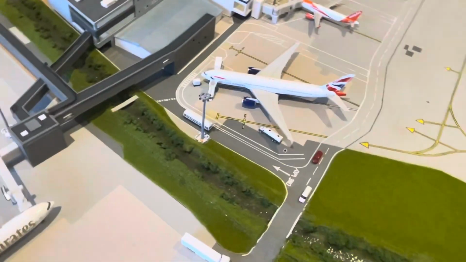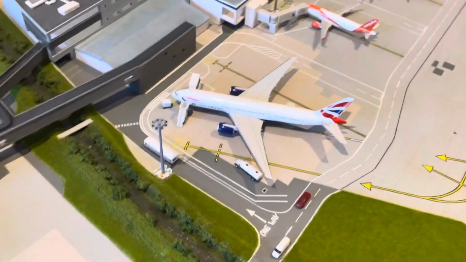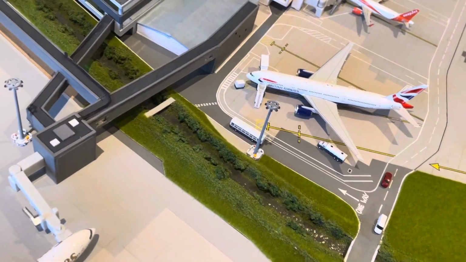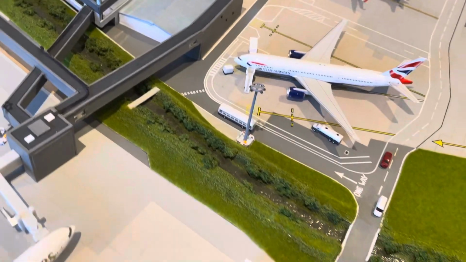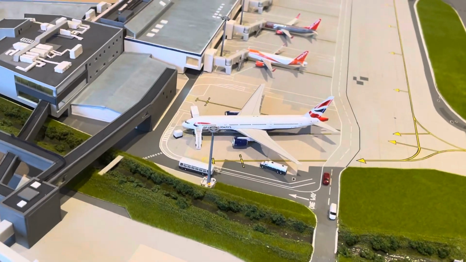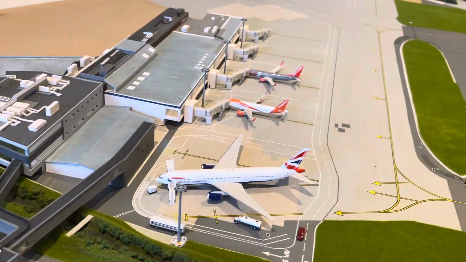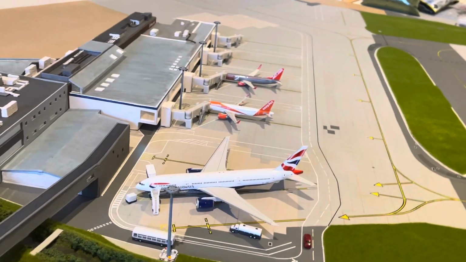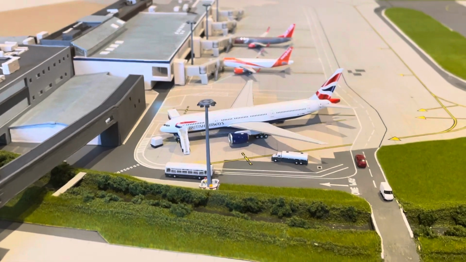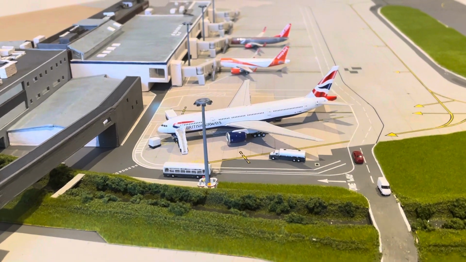It gives the airport some character. If you are interested, there will probably be an airport update coming out tonight, just because it's a really nice evening where I am. There's a really nice light coming through the window, perfect lighting for an airport update, so I will probably be making one later.